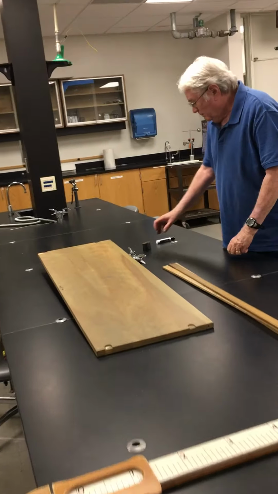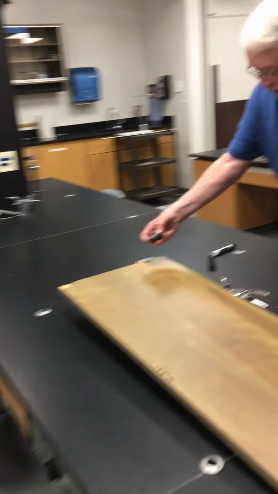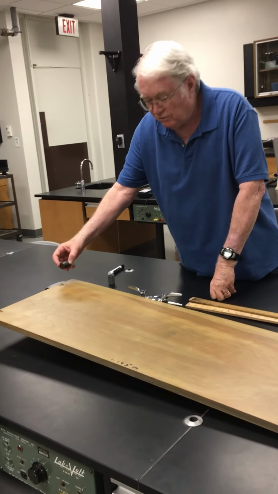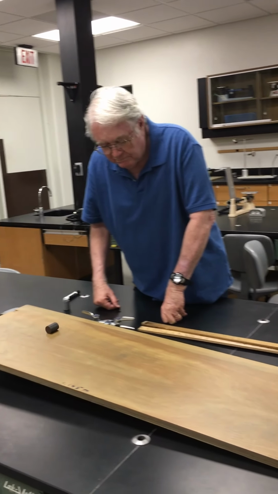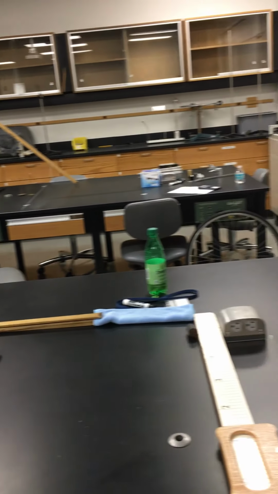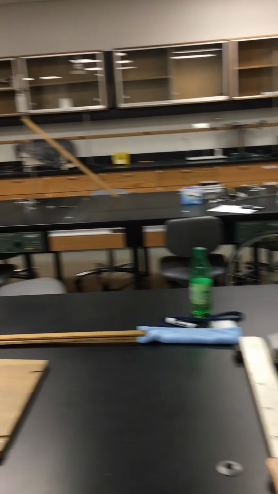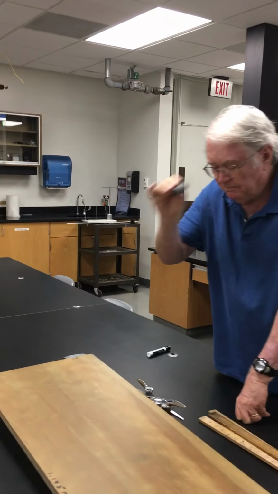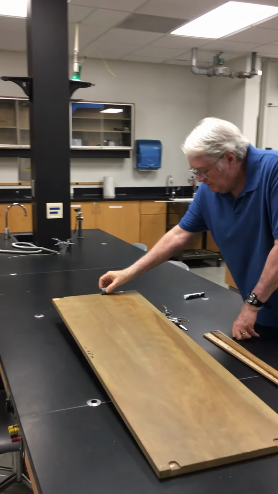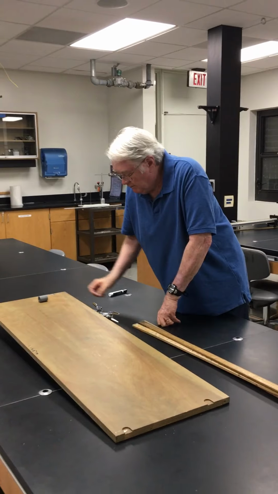I'm going to try it again, but now I'm going to try it with a solid cylinder, rather. It says solid cylinder. Like that. And finally I'm going to try a hollow cylinder. In other words, a piece of a pipe. And I'm going to put that here. I'm going to let that roll down the incline.